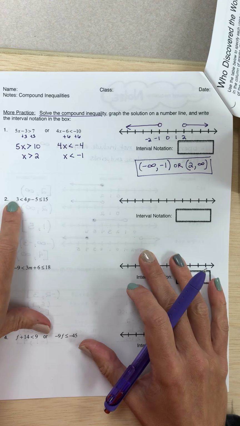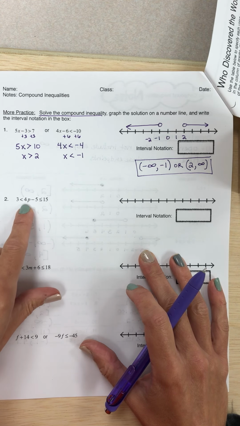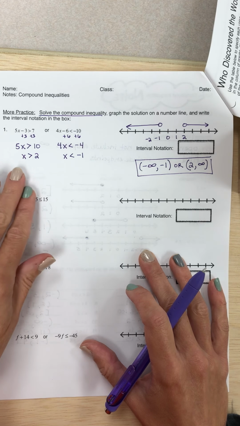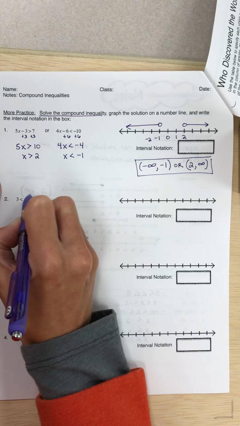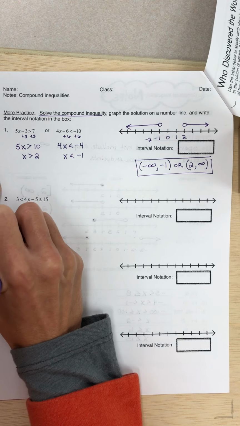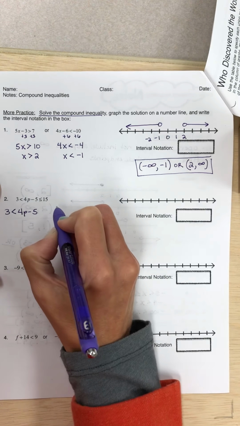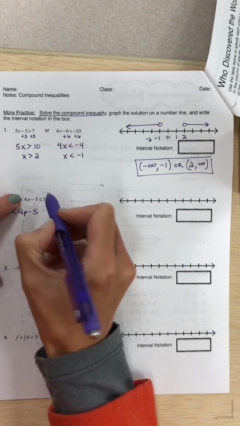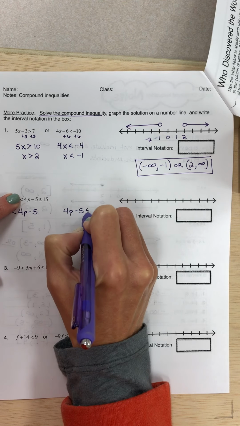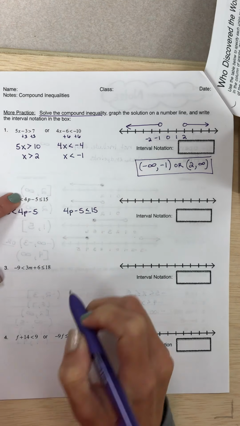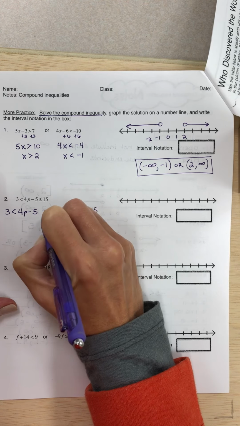In this case, this is actually called a compound inequality. And the easiest way to do this is to separate it into two inequalities. So I'm going to separate this into this inequality here, 3 is less than 4p minus 5. And then I have a second inequality that I need to solve, 4p minus 5 is less than or equal to 15. And in order for this compound inequality to work, both of these have to work at the same time.